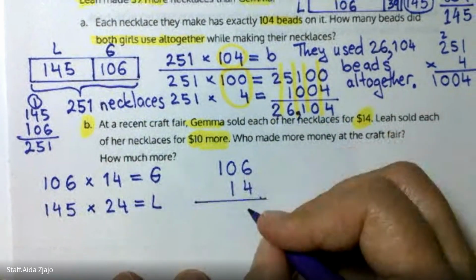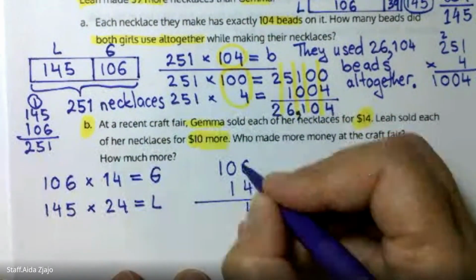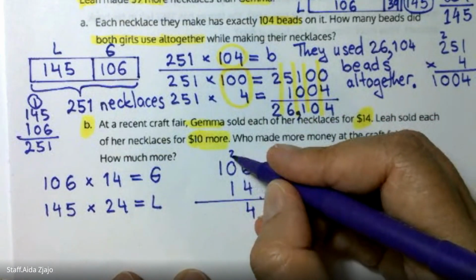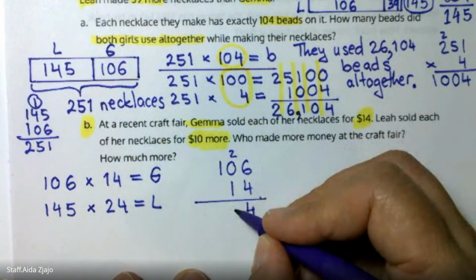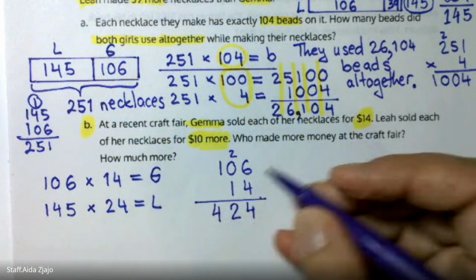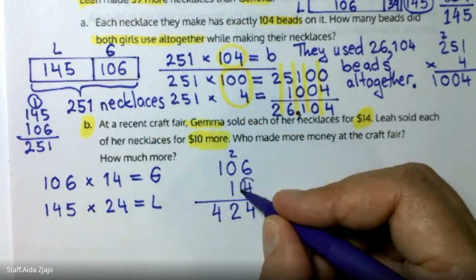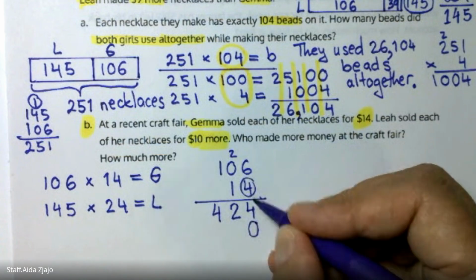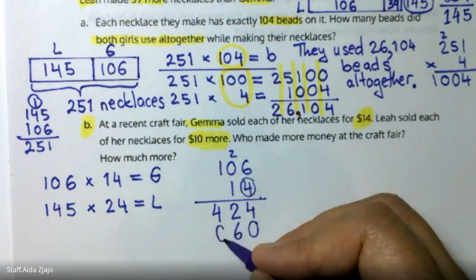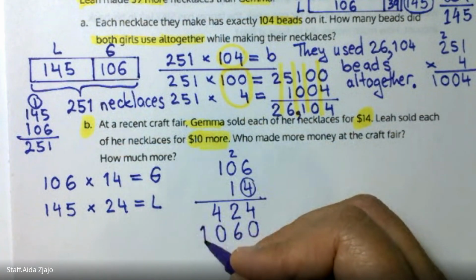4 times 6 is 24. 0 times 4 is 0 plus 2 is 2. 1 times 4 is 4. And then I'm done with ones. Put the 0. 1 times 6 is 6. 1 times 0 is 0. 1 times 1 is 1.